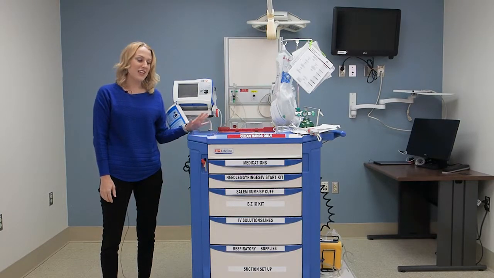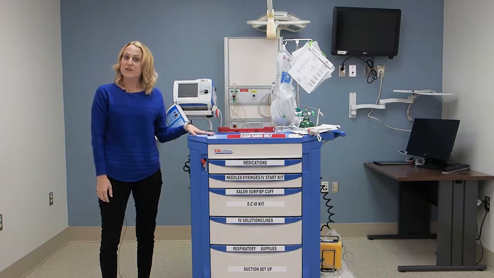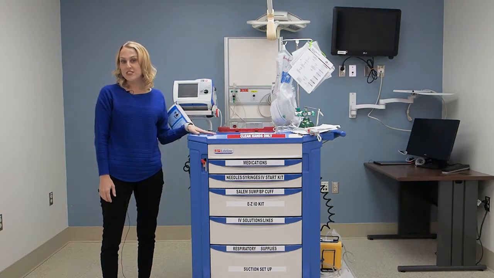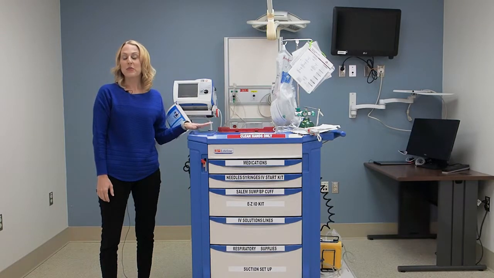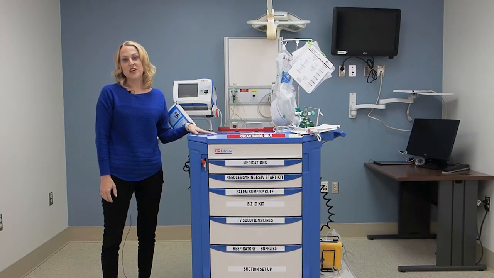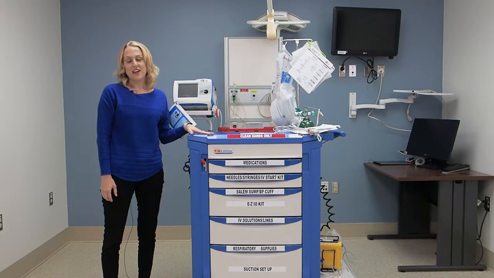Simple to use, user friendly. If you should have any questions or any concerns about the crash carts at our facility, please feel free to reach out to the educators at Overton Brooks.